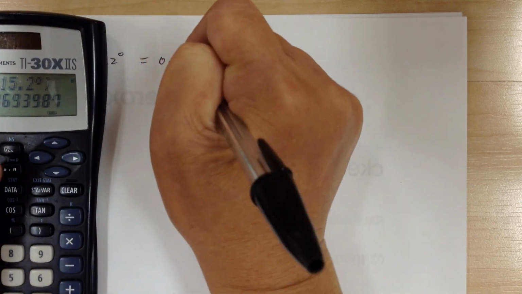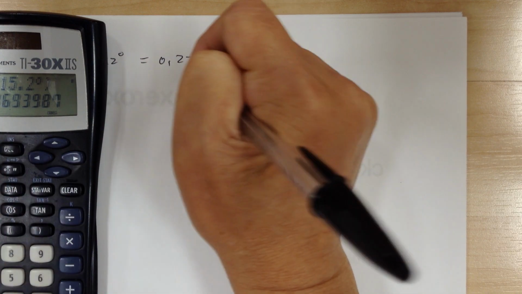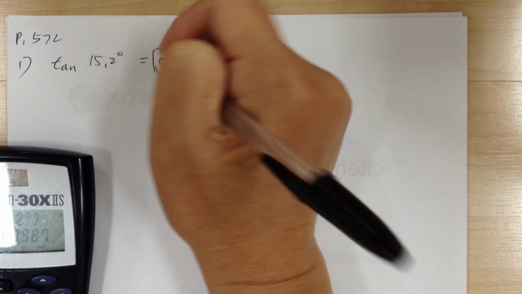So 0.27169, so it would be 0.2717. You have to round off to 17.